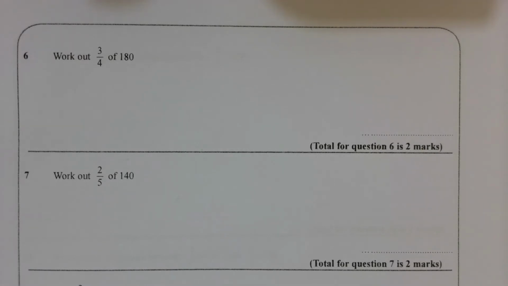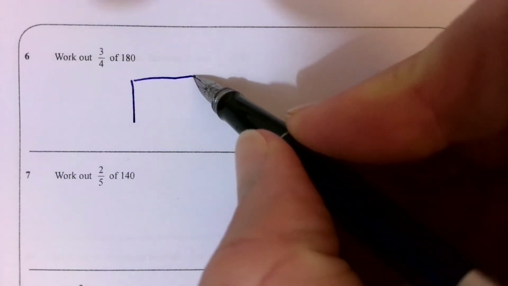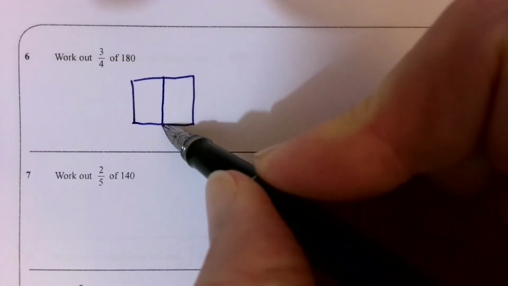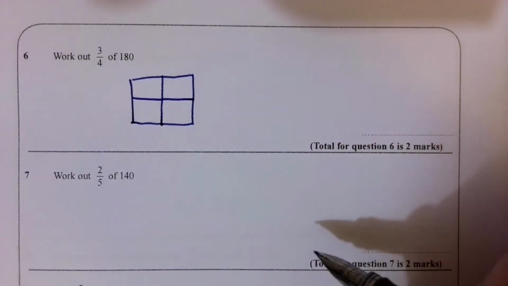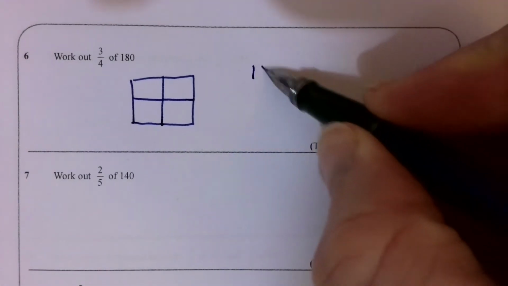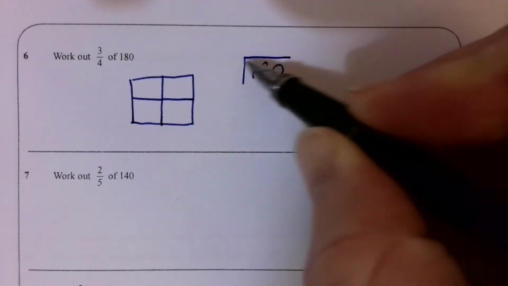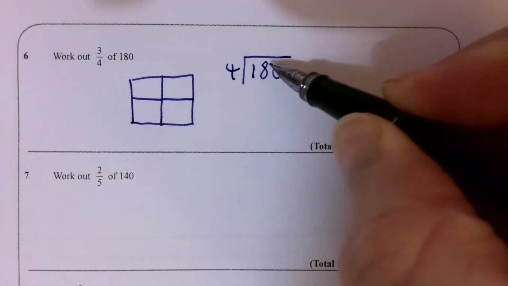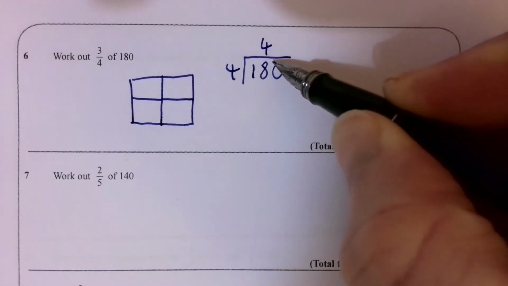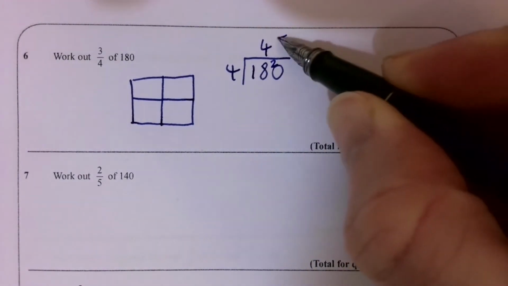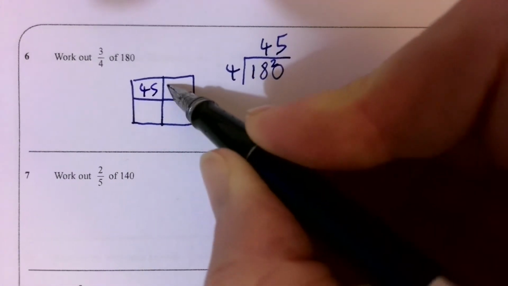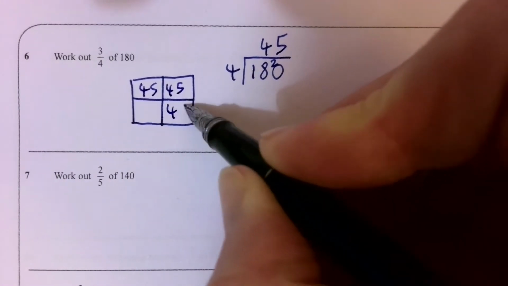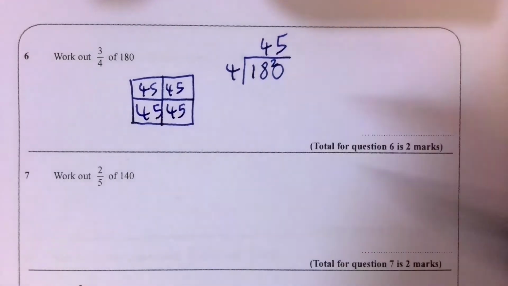Page 2, things start to get a little more interesting. Work out 3/4 of 180, not 1/4. So that's where having the box and dividing it into quarters helps us think about it. If I do 180 and divide it by 4, I will find 1/4. 4 into 18 goes 4, with 2 left over. 4 into 20 goes 5. So that would be 45, 45, 45, and 45.